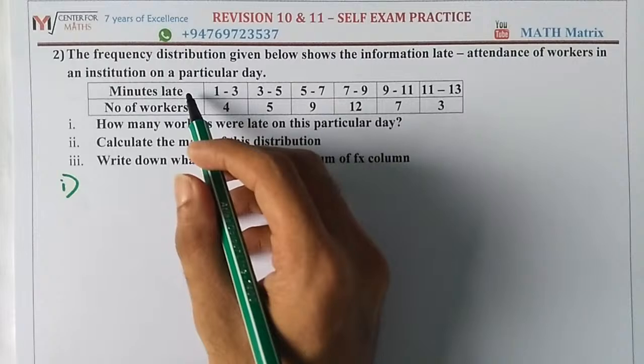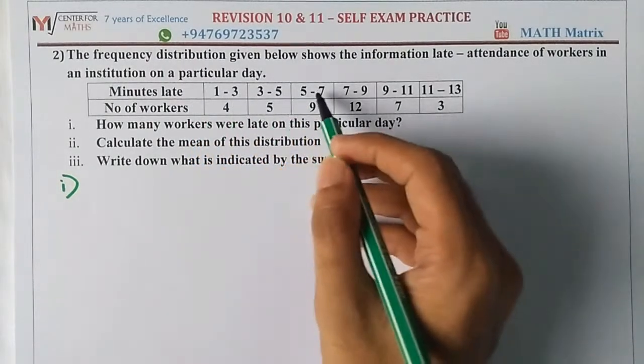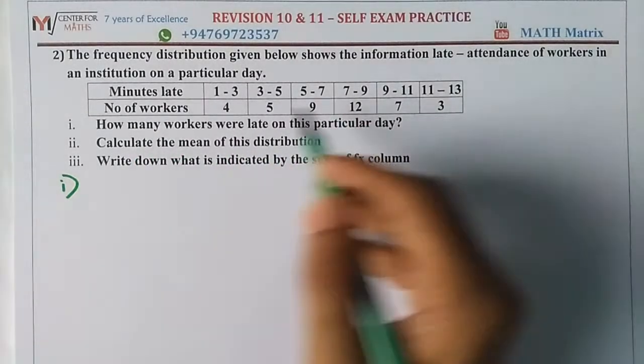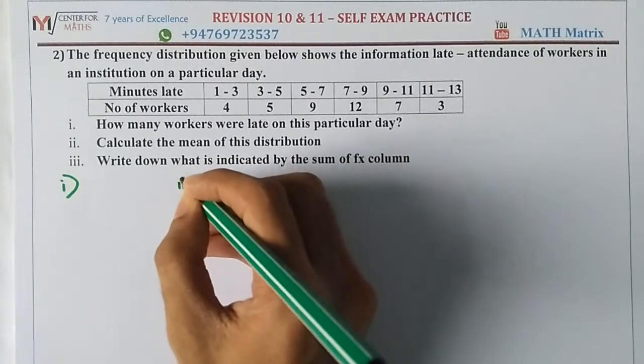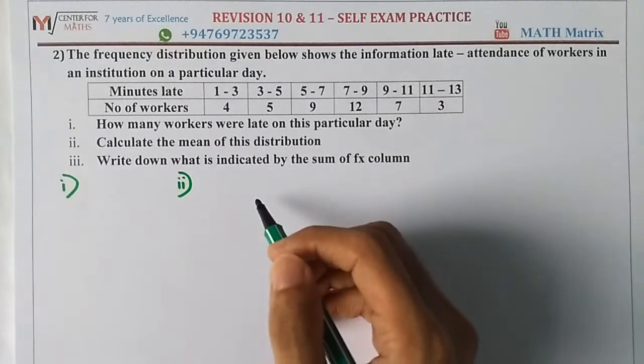Minutes late. They have given these in minutes, right? 1 to 3, 3 to 5, 5 to 7, and so on. How many workers were late on this particular day? That means we have to add them all, the number of workers, right? Okay, so I'm not going to add them first. I just left a small place, and I'm going to calculate the mean now.